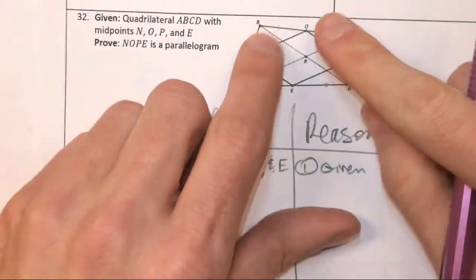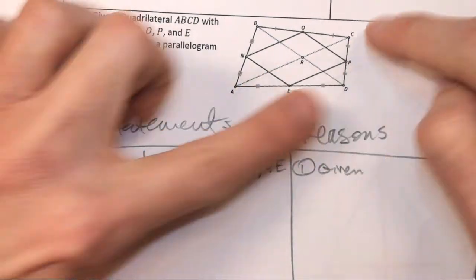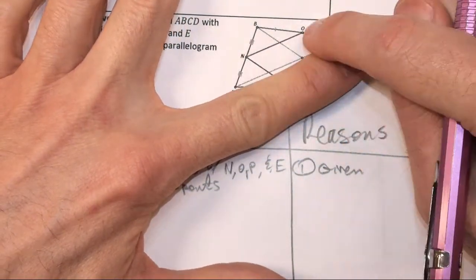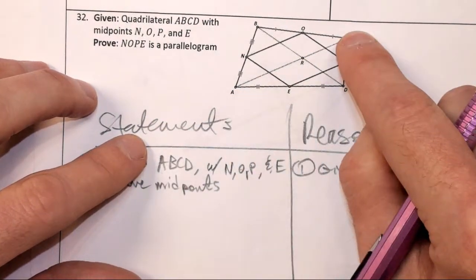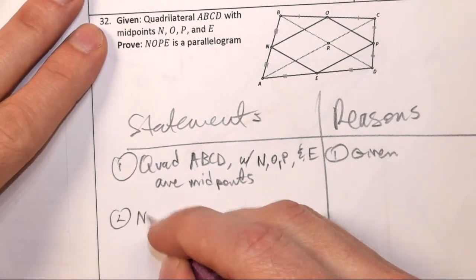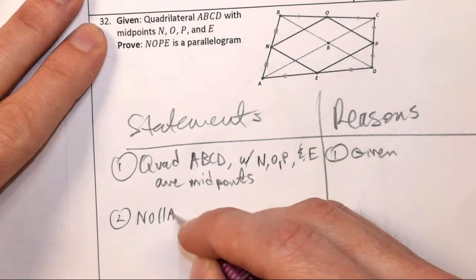Now what we did is we are able to show that, when we put in our diagonals here, NO becomes a mid-segment, and that NO is going to be parallel to that diagonal AC. So that's what I'm going to state on the second one, that NO is parallel to AC.